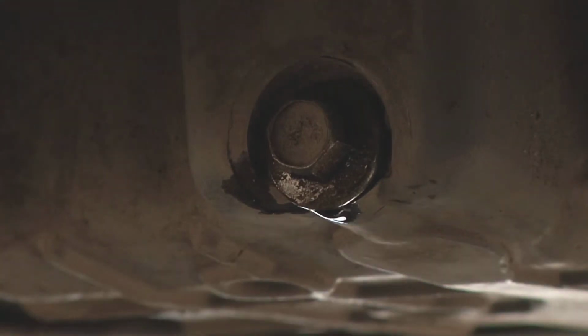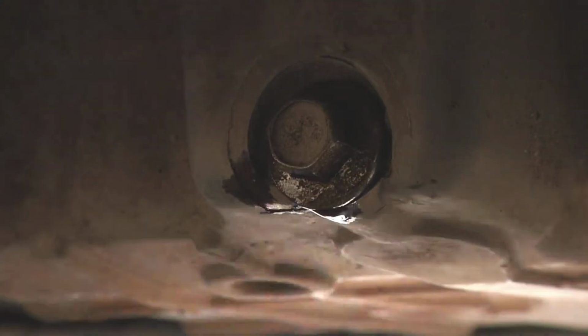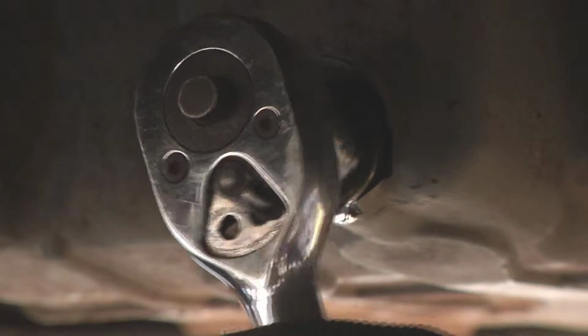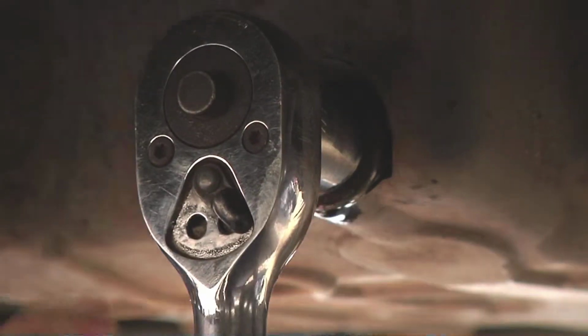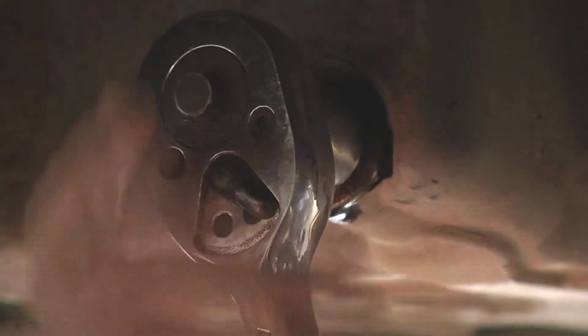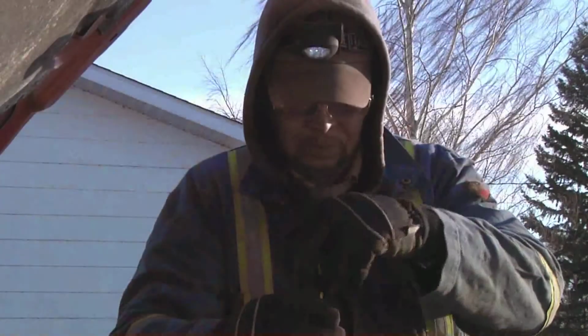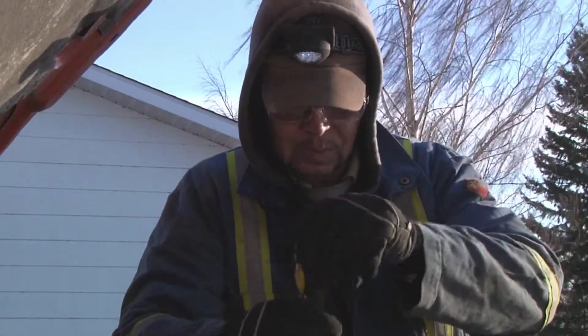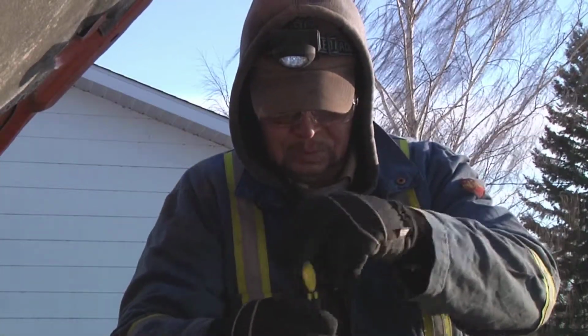Once all of the old oil has drained out, place the plug bolt back into the oil pan and tighten it snug. Remember to never over-tighten the bolt or you will strip the threads on the nut. Now we will locate the old oil filter and remove it.